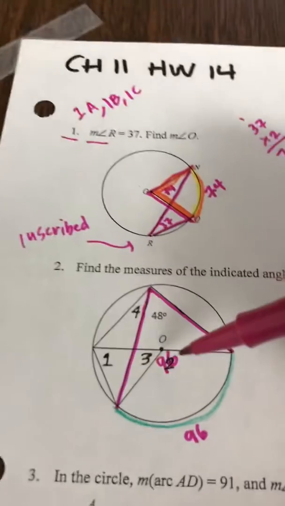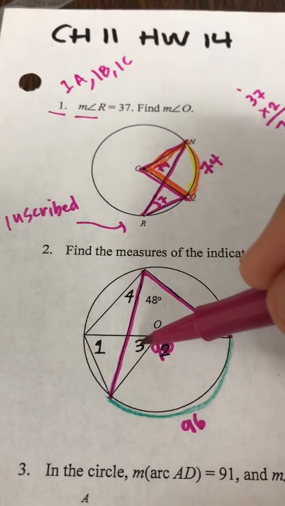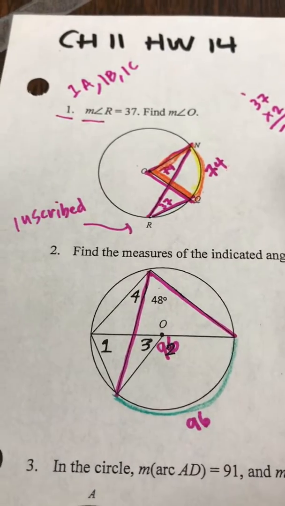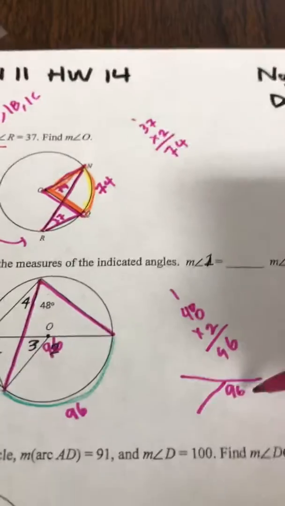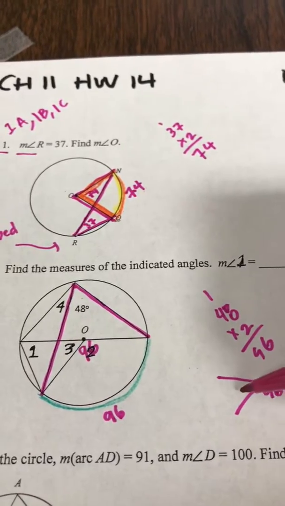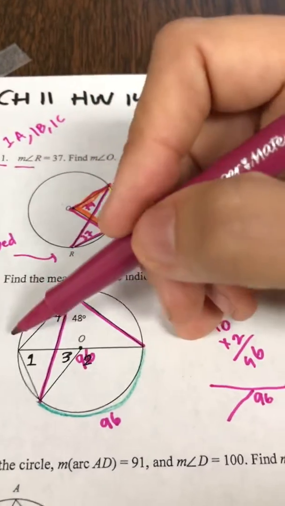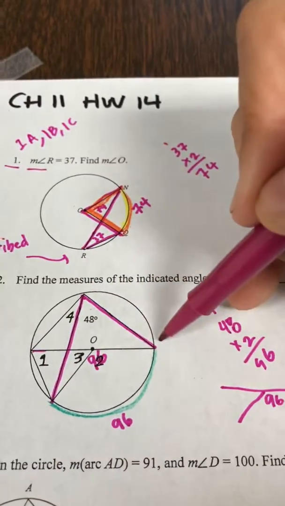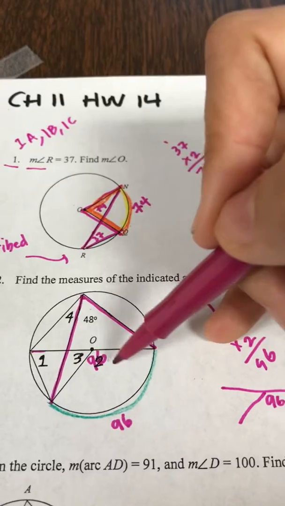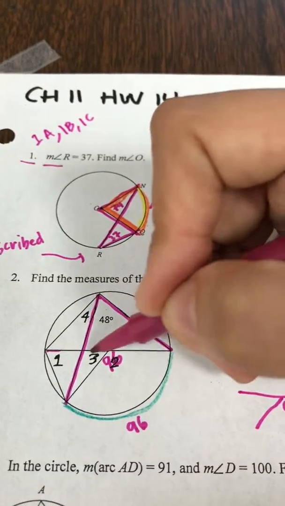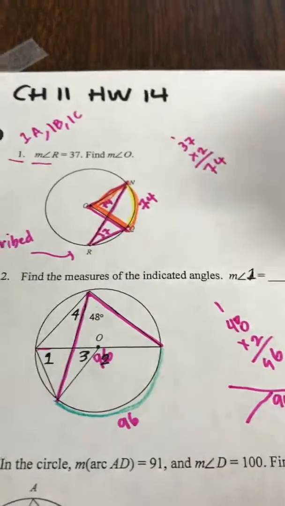Okay. We also noticed, well, wait a minute. Angle 2 and 3 make a straight line. So angle 2 and angle 3 are a linear pair. So if that's 96 here, that's going to have to be 180. Also, the other way to think about it is if this is in fact the diameter, this semicircle is 180 and the angle at the center has to be 180. So diameters make 180 degree angles. They're straight lines. They go through the center.